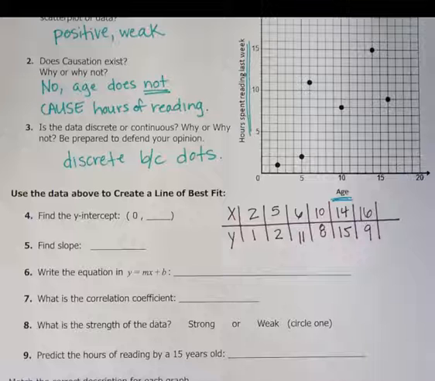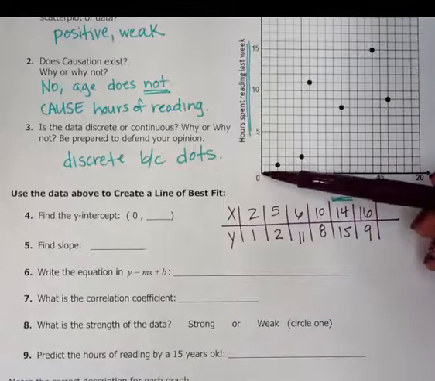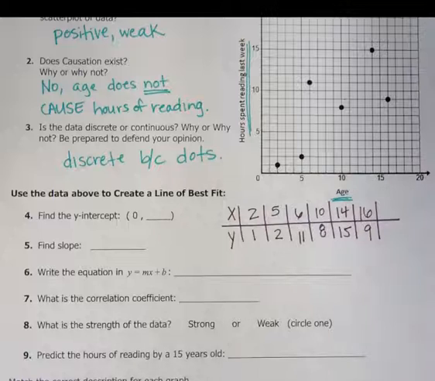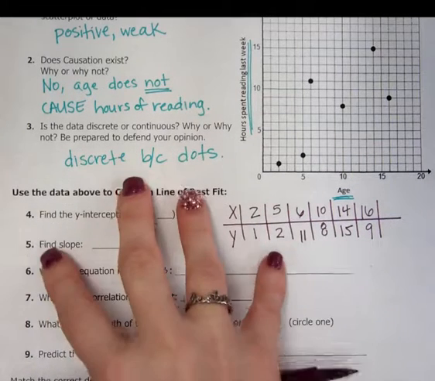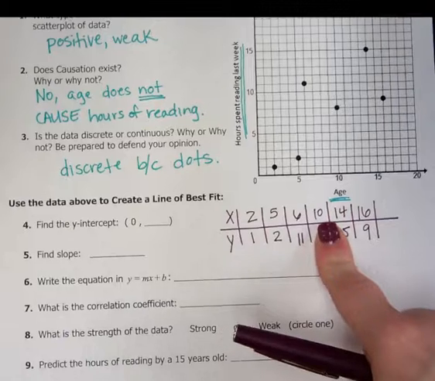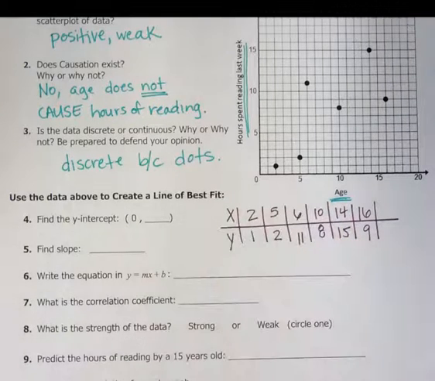All right, guys, on your test, it's going to be super important that you have all these numbers perfectly. Double, triple check that this is really 2, 1, 5, 2. Because if you get even one number wrong, everything on here is now going to be wrong. Even if you did it correctly, because you started with wrong numbers, you will end with wrong answers. So be really, really careful as you make those tables.